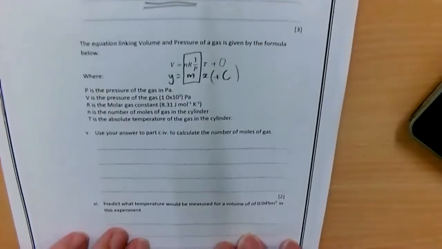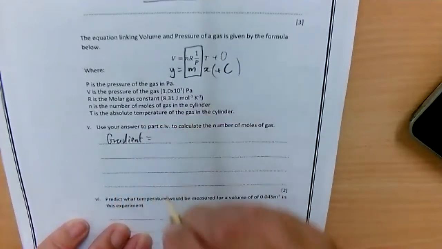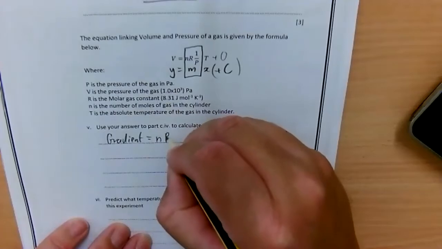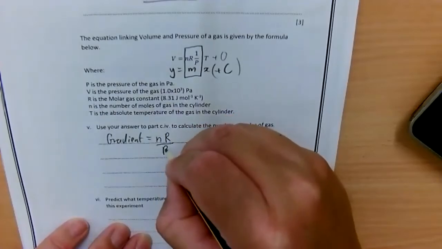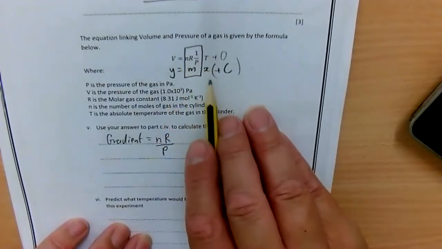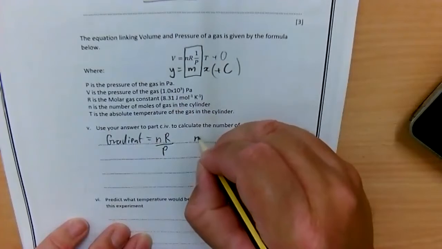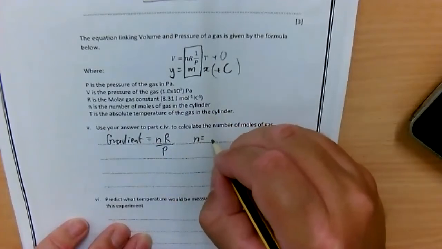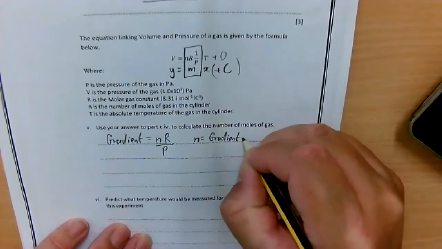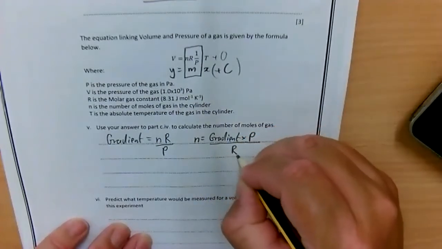So you'd use your answer. So you'd say the gradient is going to be equal to the number of moles times the universal molar gas constant divided by pressure. Okay, so that's exactly the same as what's in that box there, because T is on the x-axis, V is on the y-axis, so it should be the gradient of the graph. So I want to work out n, so rearrange it, we make n equals the gradient multiplied by the pressure and divided by the molar gas constant.